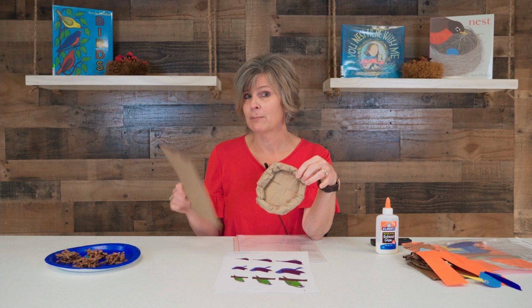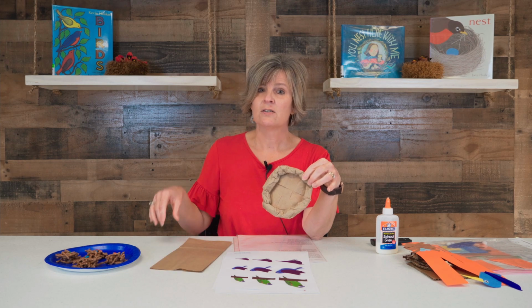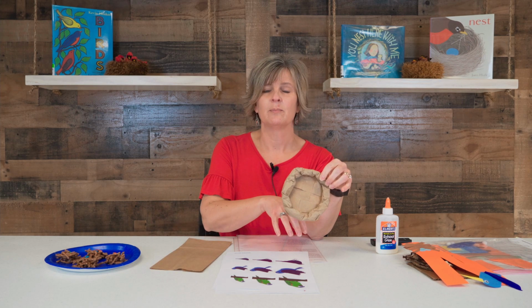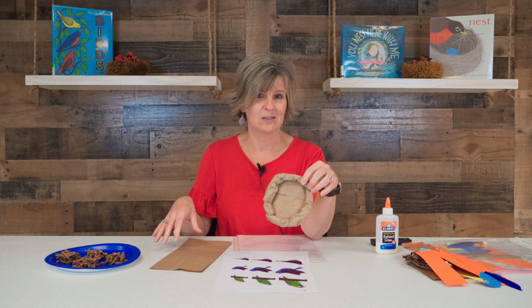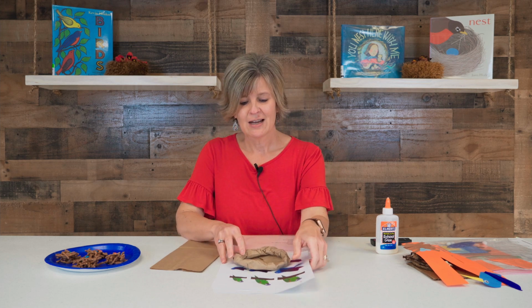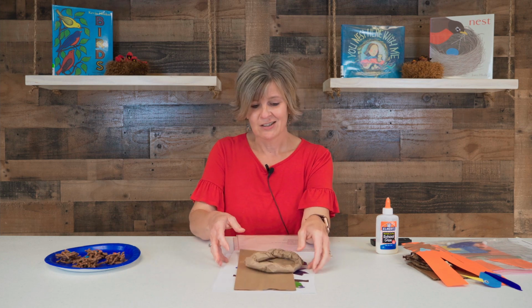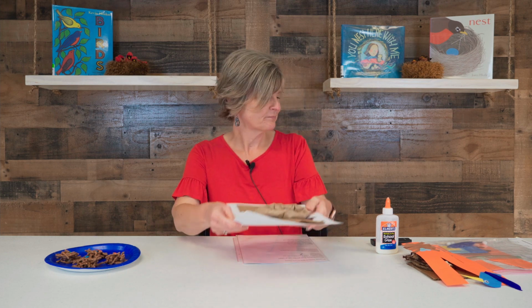And if you have more paper bags, you can make more nests and sort that way. So maybe one nest has all the big ones, one has the medium-sized ones, one has the little ones. So you can have fun sorting and practicing your colors and sizes with that one.